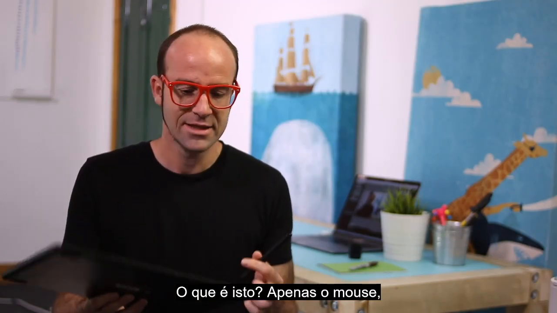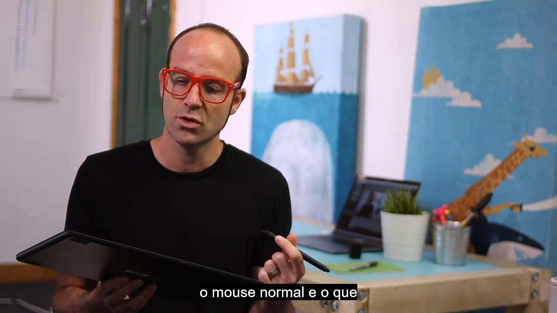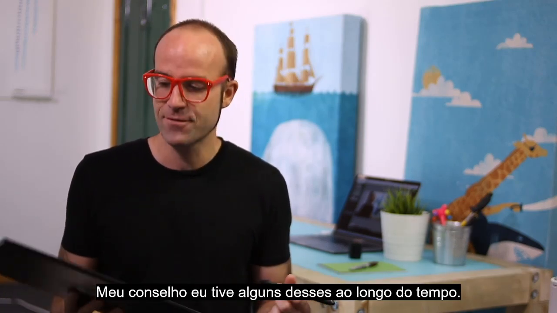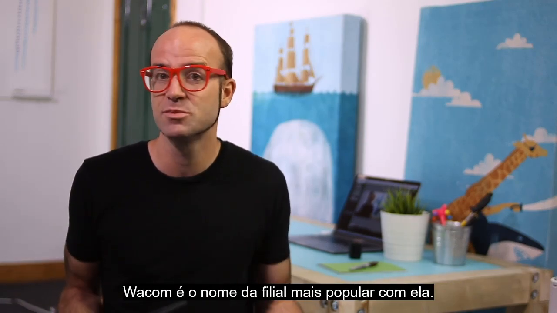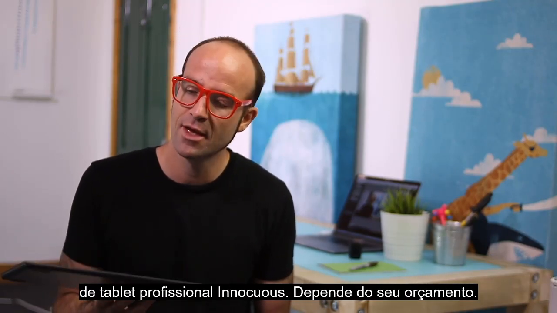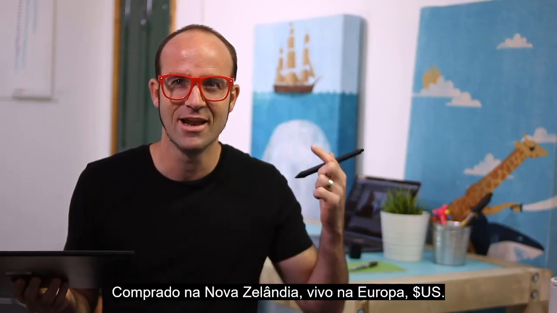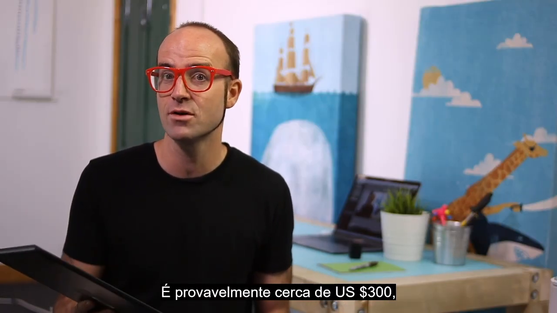So what is this? It's just a mouse, but obviously I can draw on it instead of using the kind of normal mouse. Say you don't have one and you're looking to buy one. My advice is, I've had a few of these over time. Wacom is the name of the brand most popular with it, so Wacom tablet. They have a few different models. This one here is called the Intuos Pro. Depends on your budget, right? This one here is expensive enough. US dollars, I can't do the conversions. Bought in New Zealand, live in Europe. In US dollars it's probably about $300, so it's not cheap.